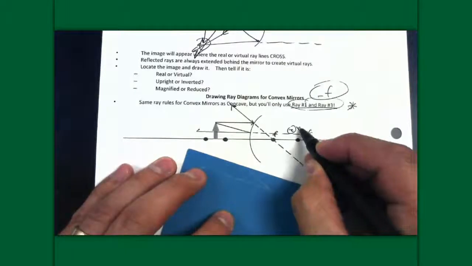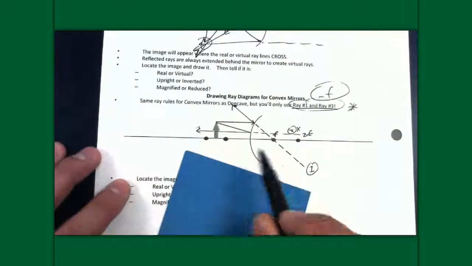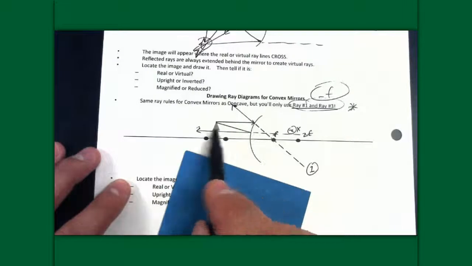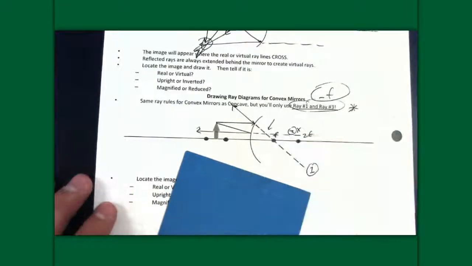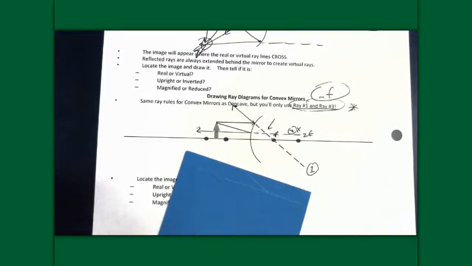Again, I would not recommend that you do ray number 2 because a lot of people get confused by this whole turning thing and figuring out where exactly it goes. If you want to use it, that's fine, and this should be where our image is here because this is where the rays are intersecting. But let's go ahead and do number 3 and be done with it.